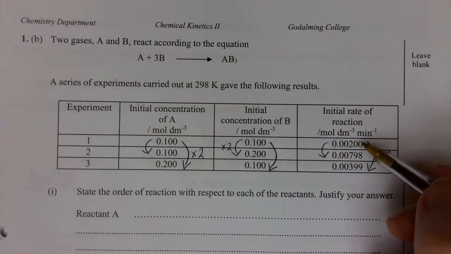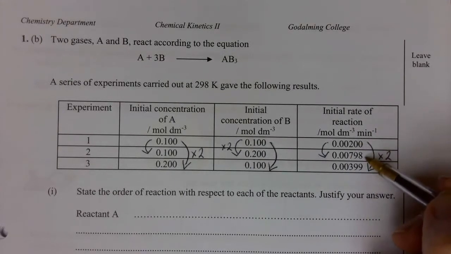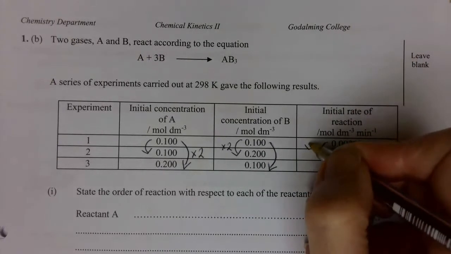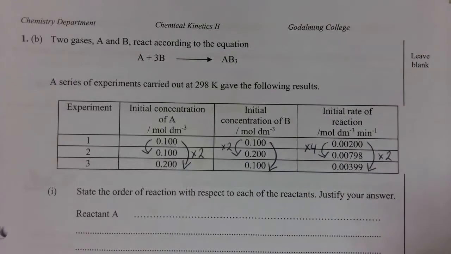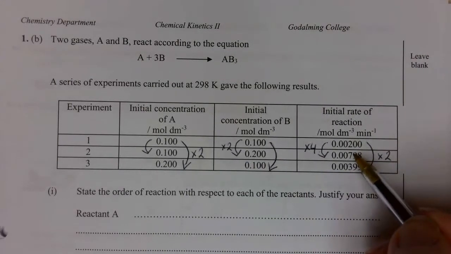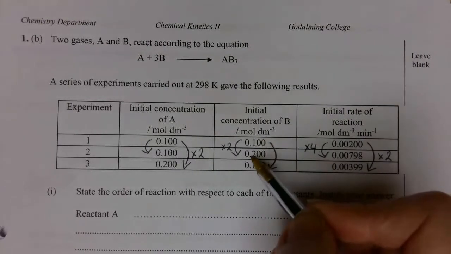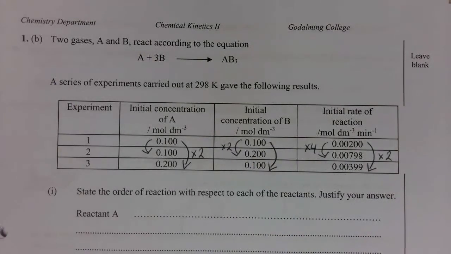And you should be able to see here that we go from 0.002 to roughly 0.008. In other words, it's times by 4, which is the same as saying it's times by 2 squared. Because here the rate is changing by a factor of 4, and the concentration is changing by a factor of 2, we can say that it is second order with respect to B.